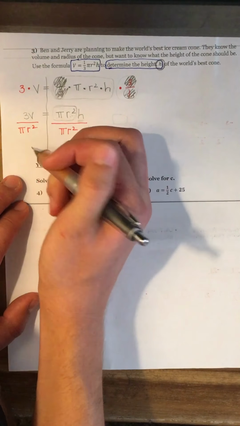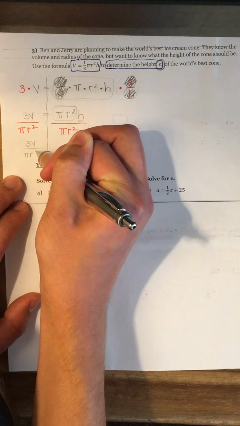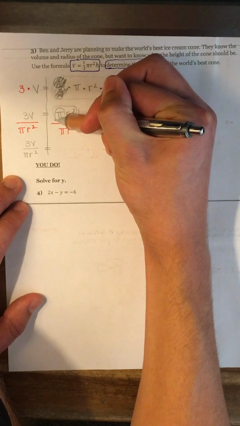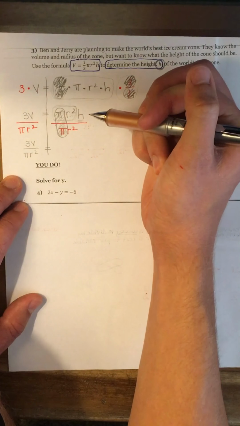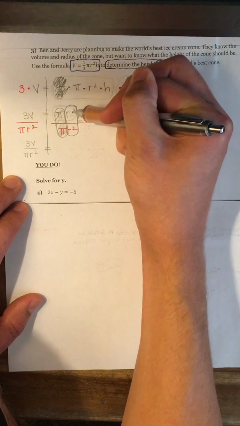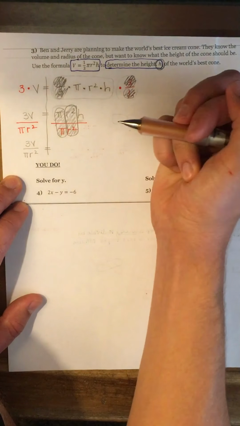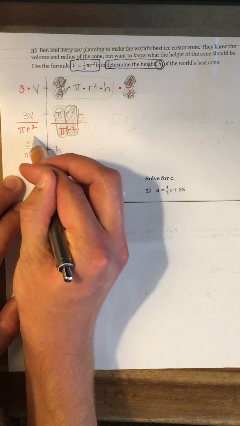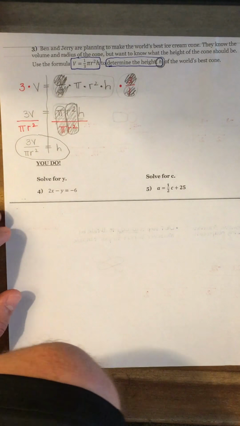Now, on the left-hand side, there's nothing I can do to simplify. It's just 3v on the top, pi r squared on the bottom. Got my equal sign in the middle. But on the right-hand side, I have a pi on top, pi on the bottom. Essentially, pi divided by pi is 1, cancels itself out. Same thing with this r squared. I have r squared on top, r squared on the bottom. Well, r squared divided by r squared is just 1. They cancel each other out. And what I'm left with is just h. And that's exactly what I was trying to solve for. Height is equal to all of this stuff on the left-hand side: 3 times your volume divided by pi r squared.